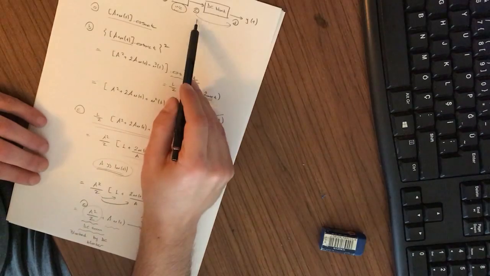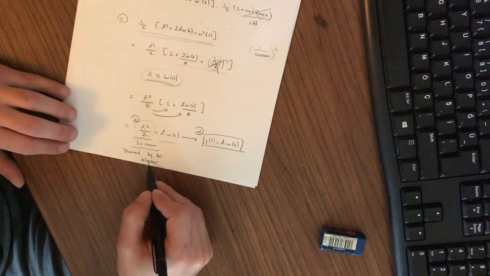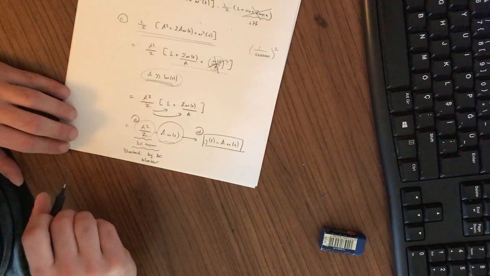As we go from point C to D, we have a DC blocker. So this term is going to be blocked by the DC blocker. So the remaining term will define the output y(t).